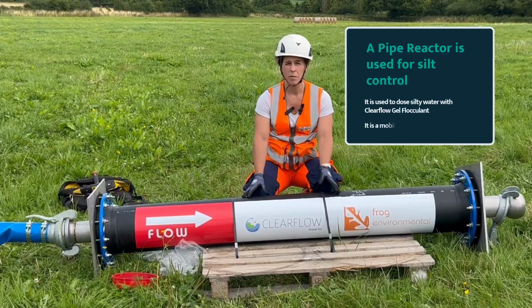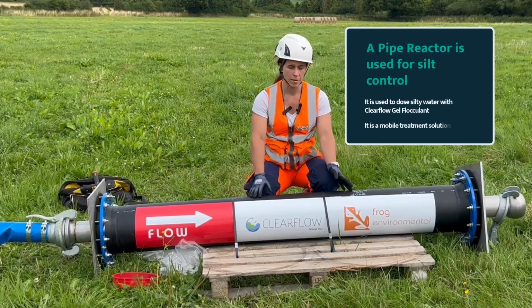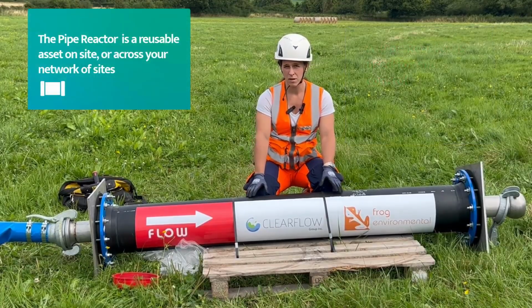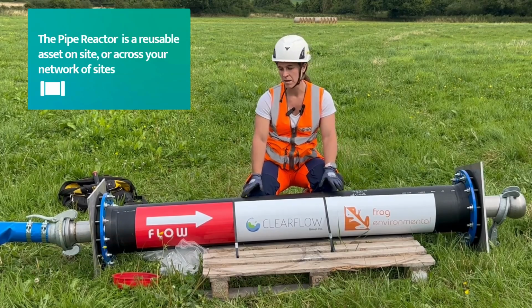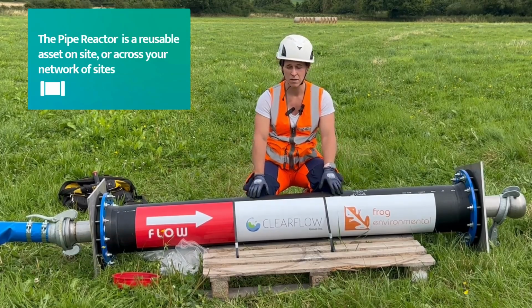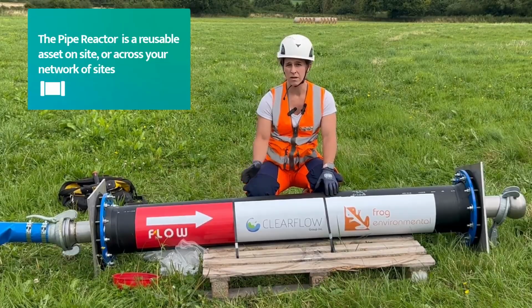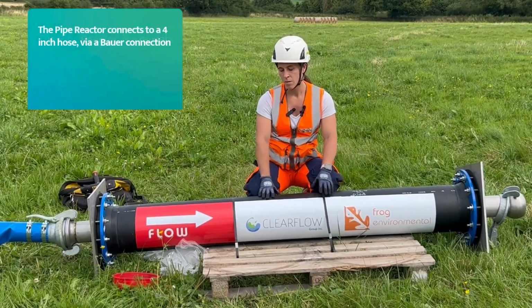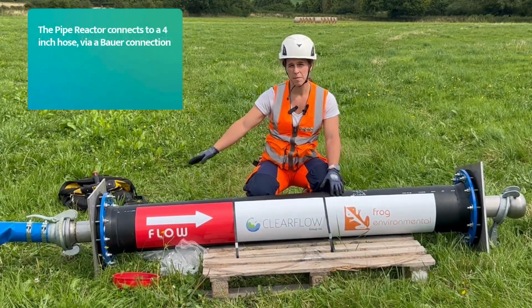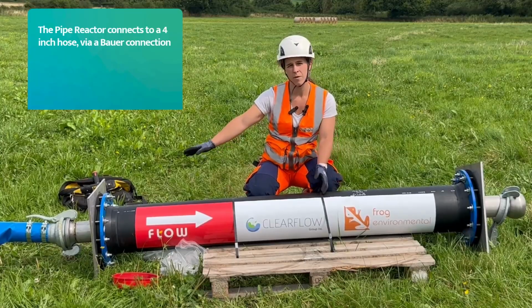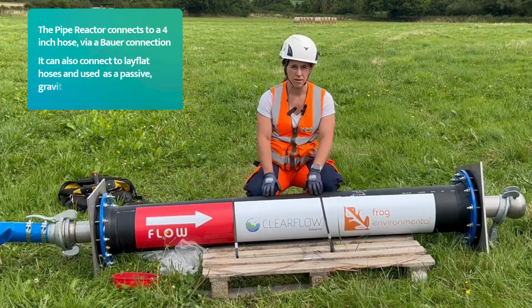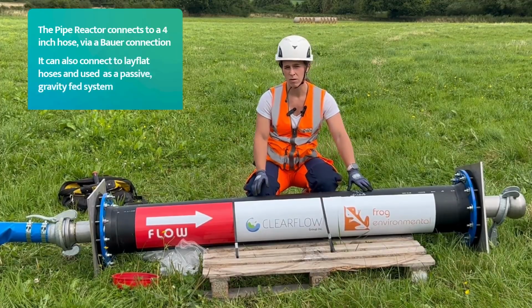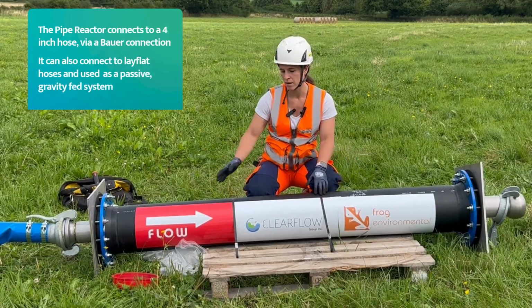This is a mobile treatment solution, so it's not a tank base. It's a purchase-only item, which becomes an asset on your company, and you can move it around on sites and also within your site phases. It works with a pump connection, about a 4-inch connection, or it could just be gravity fed with lay flat hose or just pipes connecting to the end.